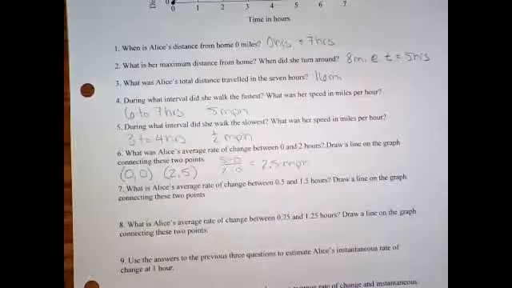So we drew a line on the graph connecting this. What we're going to do is bring that in. We looked from 0 to 2. Now I'm bringing it in a little bit. What did I make the interval in this one? A half an hour to an hour and a half. So it was 0 to 2, and I'm zooming in a little bit.